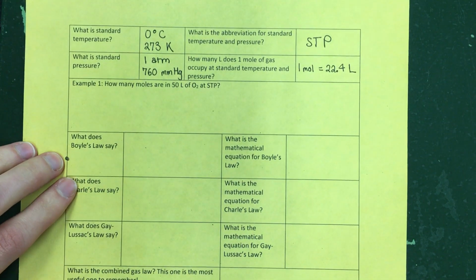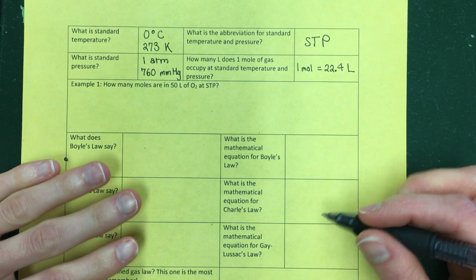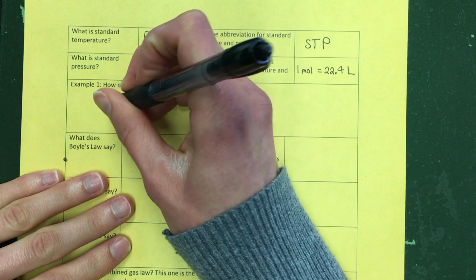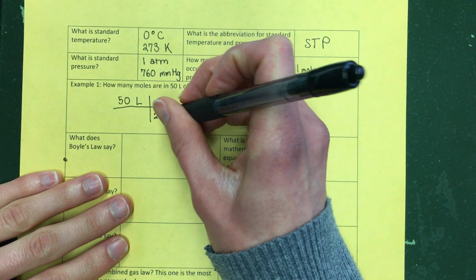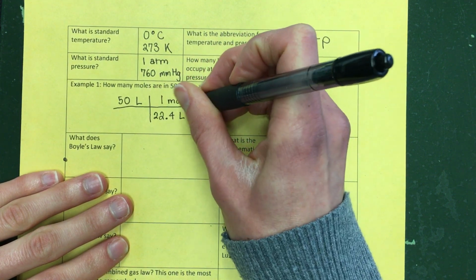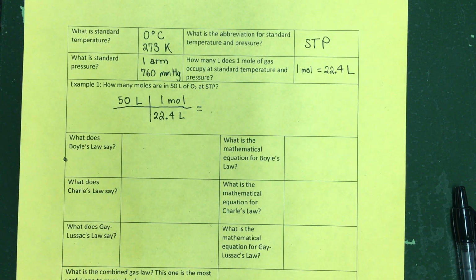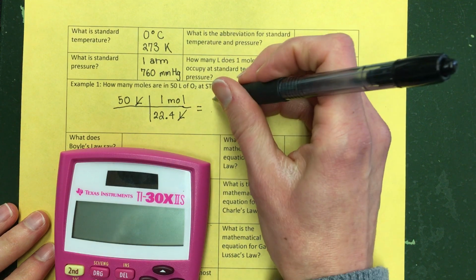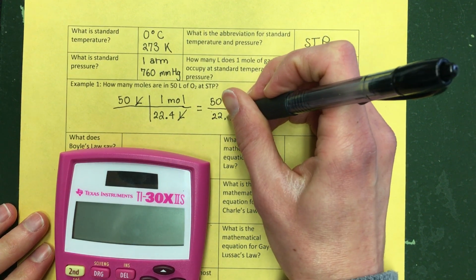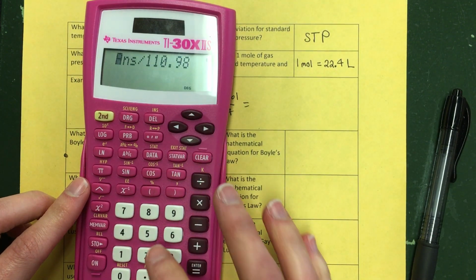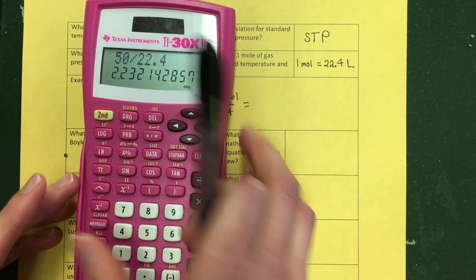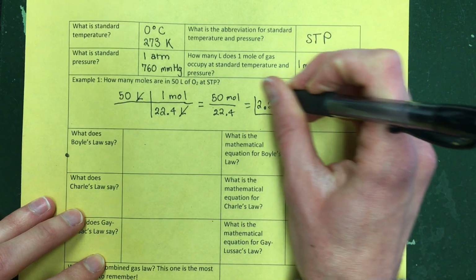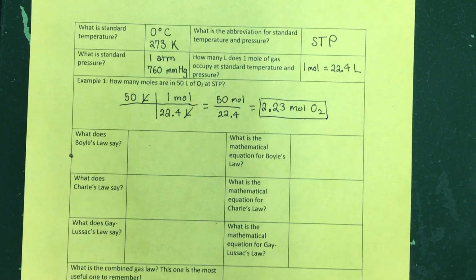So you can have problems like this one. How many moles are in 50 liters of O2 at STP, at standard temperature and pressure? So this is pretty simple. All you need to do is take 50 liters and then use this conversion factor. So you know 22.4 liters is 1 mole. So 50 liters is going to be pretty close to 2 moles. I'll get a calculator here. Liters cross out, of course. We end up doing 50 divided by 22.4. And it gives us 2.23 moles of O2. Okay, pretty simple. So just know STP and be able to convert between moles and liters at STP.